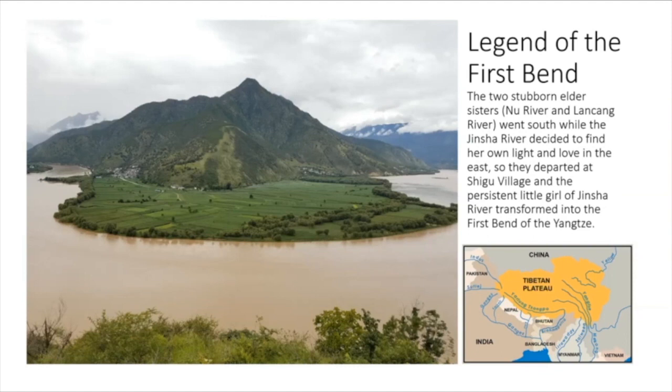And there's a great little story behind this first bend. Remember, I mentioned the other rivers continue south, but according to Chinese legend, these three rivers, or three sisters, were heading south, and they were arguing about which way to go. And one of them said they wanted to find love, and so they decided to head east, and that was the Yangtze River. It's actually a geological uplift event that caused the change in direction.